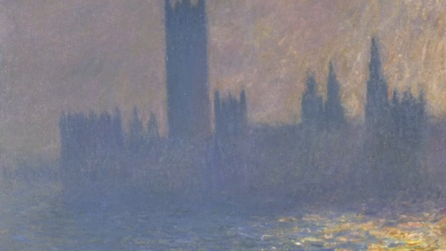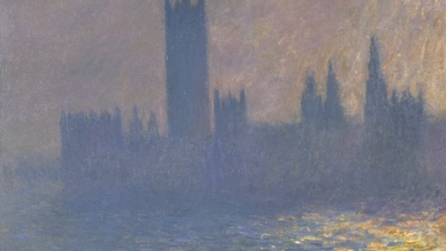All right, so this is Houses of Parliament by Claude Monet, and it's a painting of the Parliament building in London, and he painted this from the balcony of a hospital across the riverbank. What's really interesting is how he depicted the Parliament in a silhouette.